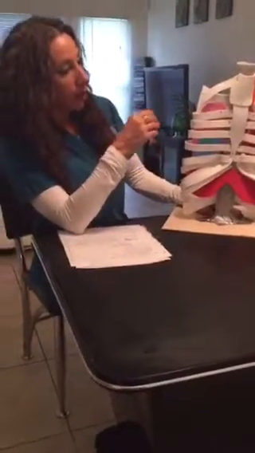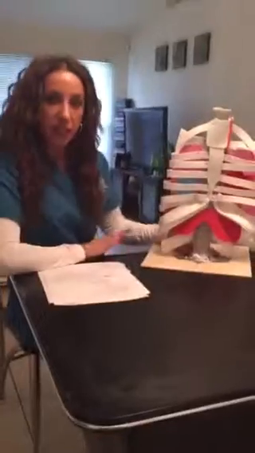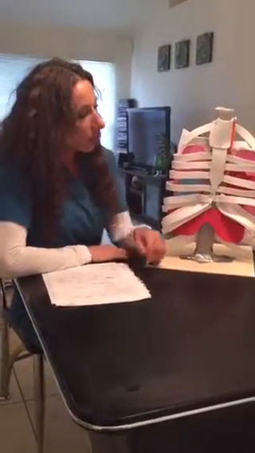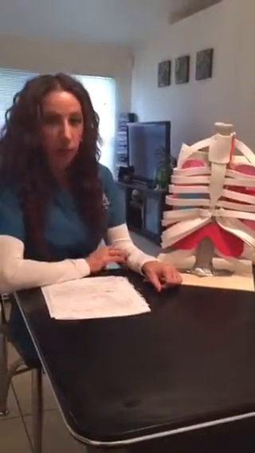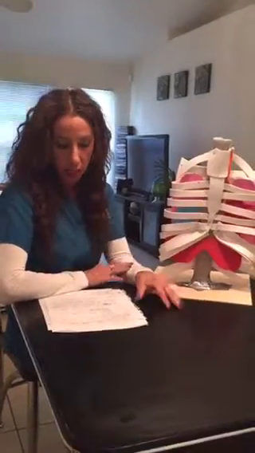The thorax is the upper part of the body that is separated from the abdominal cavity by the diaphragm. It consists of the sternum, the ribs, the thoracic inlet and outlet, the lungs, esophagus, trachea, heart, and many other things that we're going to get into later on.